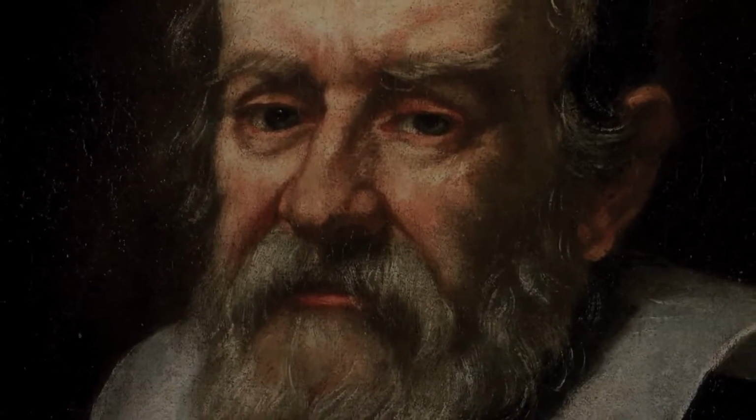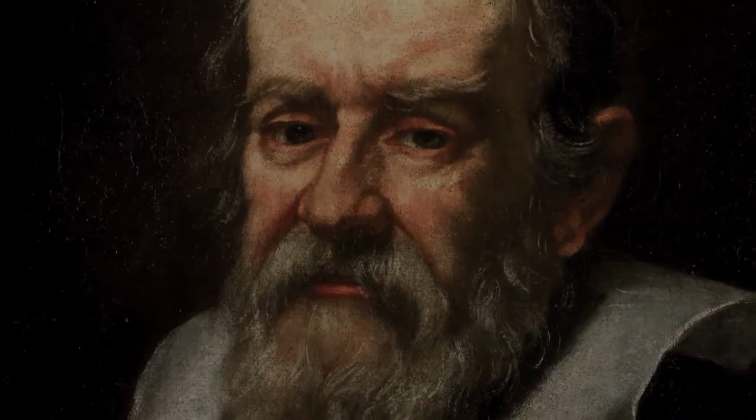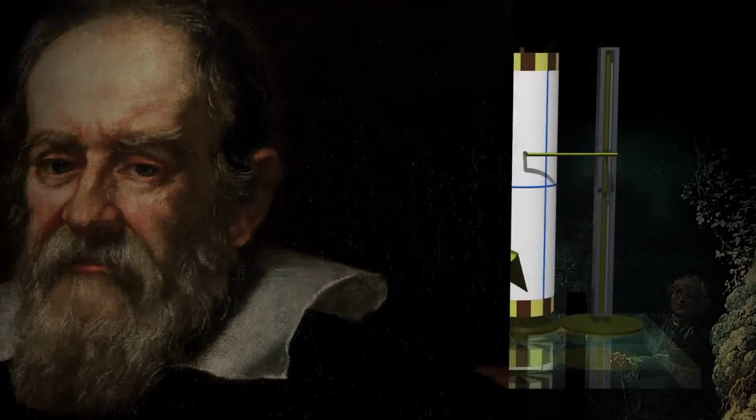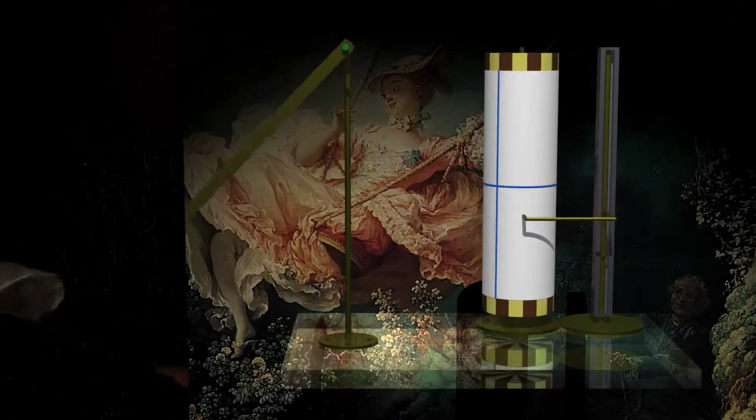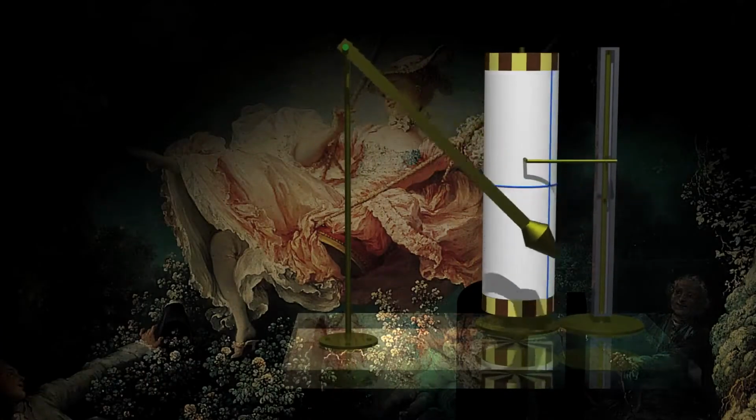Simple things first. In the 16th century, Galileo observed a swinging lamp and measured its oscillation period by taking his own pulse. How can we describe a swinging pendulum?